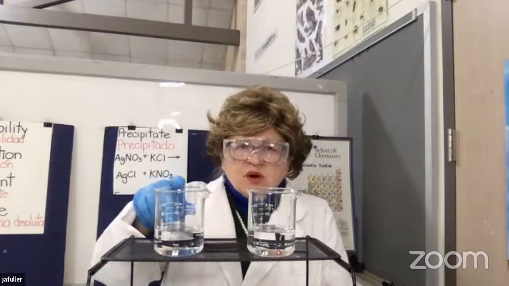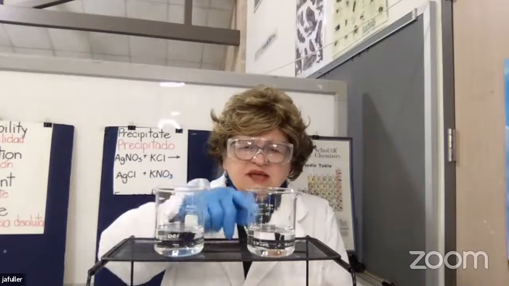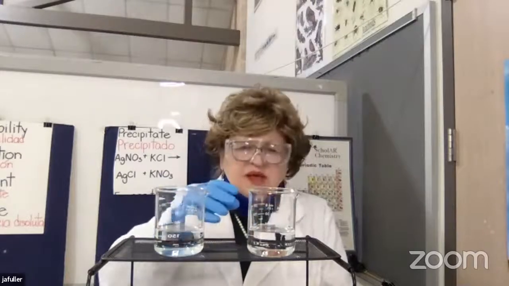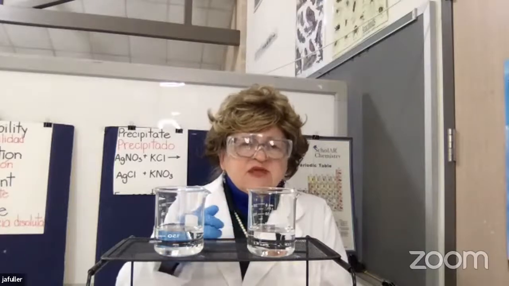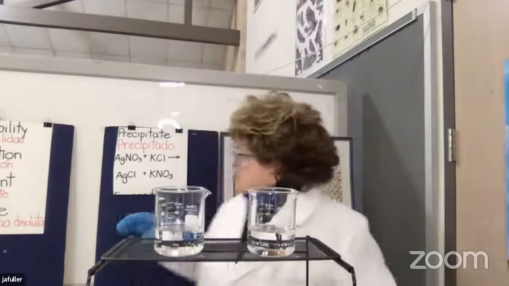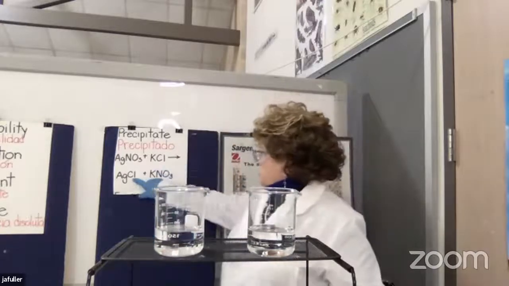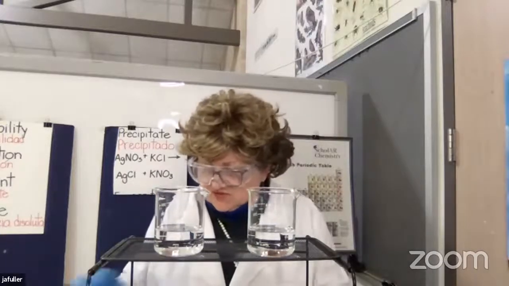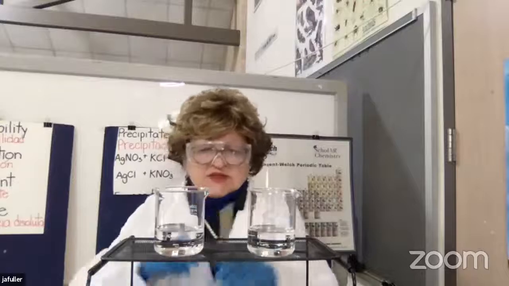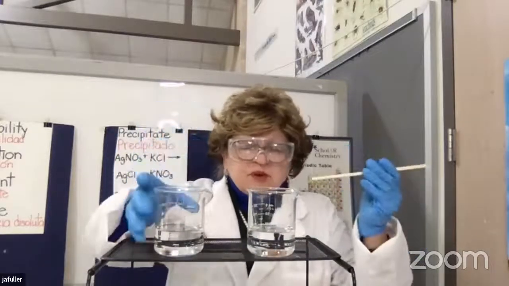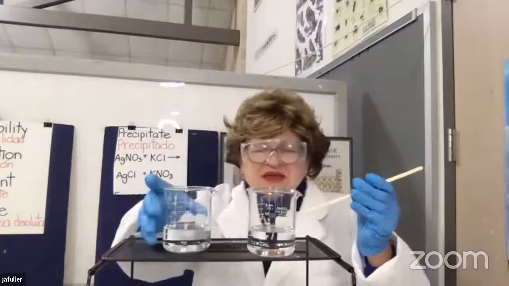When we pour the potassium chloride into the silver nitrate, it's immediately going to become cloudy. I'm going to stir it, and as they mix together, they will begin to form a precipitate. Precipitate is going to be silver chloride. And we can't dissolve it again, remember. All right, so this is very toxic. So I'm prepared to keep safe.